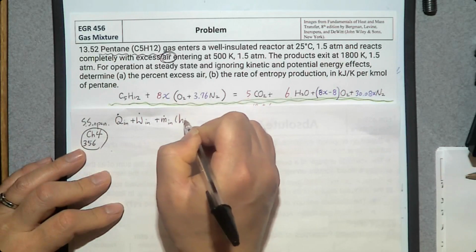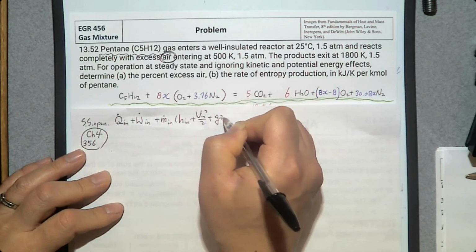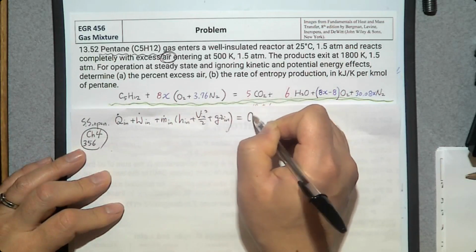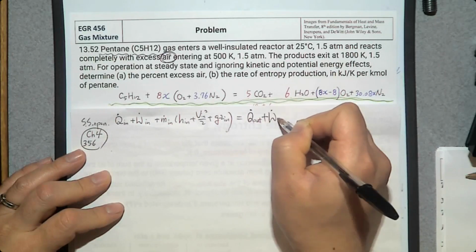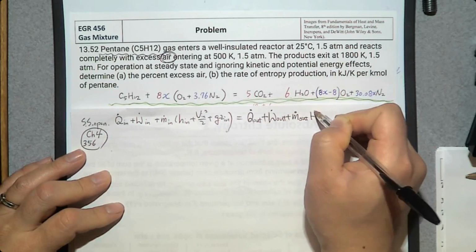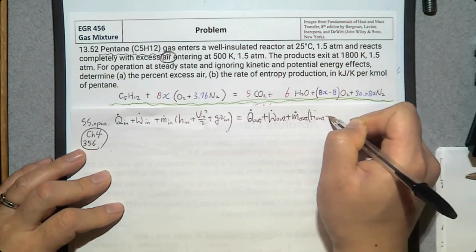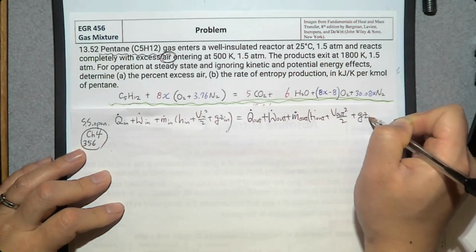This one has enthalpy, kinetic energy, and potential energy. And energy transfer out of the system, Q dot out plus W dot out plus M dot at the exit. This one has enthalpy, kinetic energy, and potential energy.